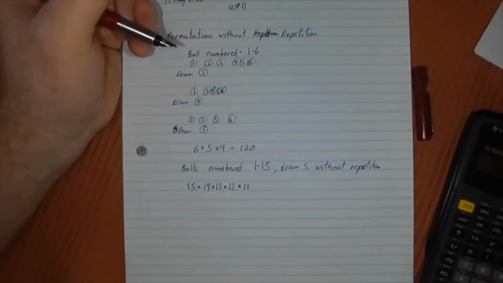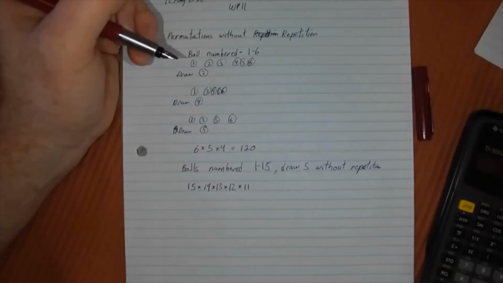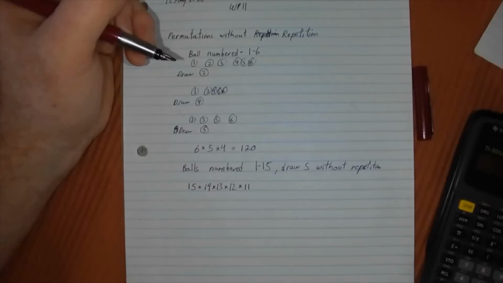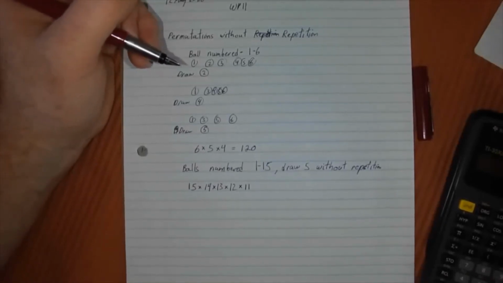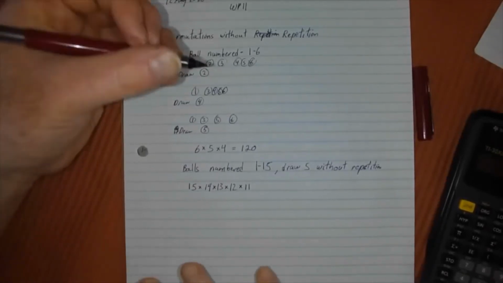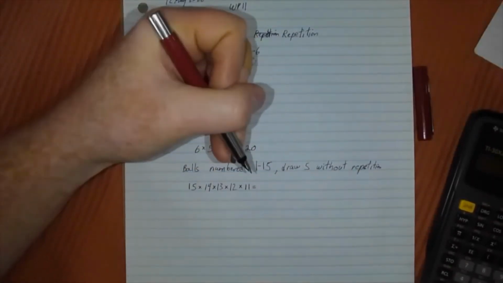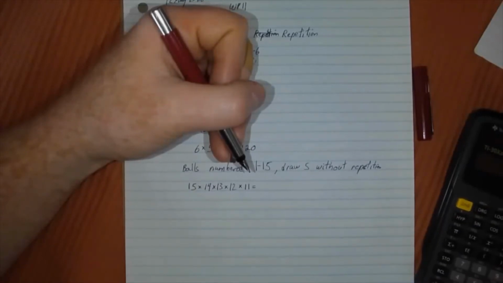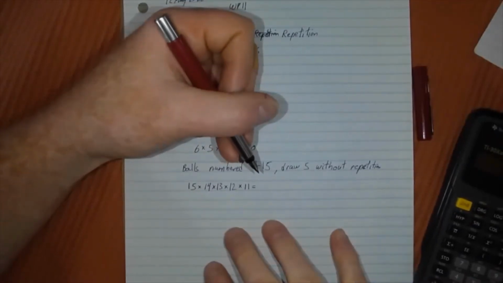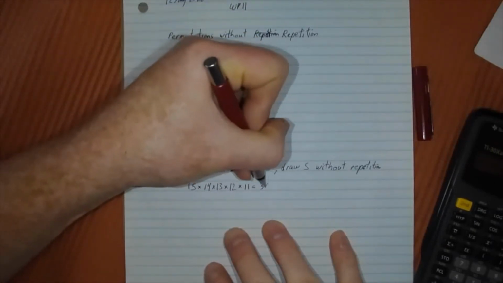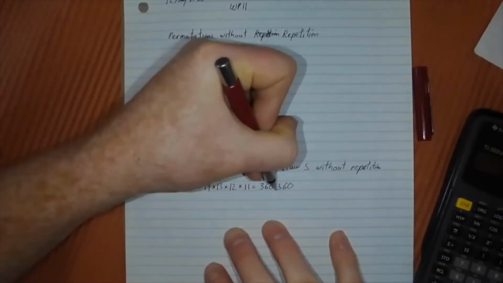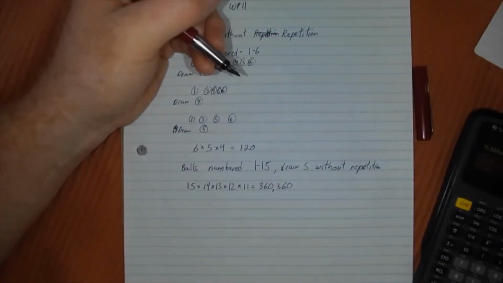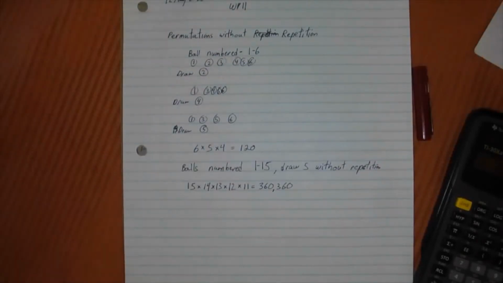Now, multiplying 15 times 14 times 13 times 12 times 11 isn't so bad. But when you're working with larger populations and larger combination possibilities, we can actually see that there's a hidden formula there. Let's do this math here. 15 times 14 times 13 times 12 times 11 is 360,360. So to choose 5 balls without repetition from 15, there are 360,360 combinations to choose.